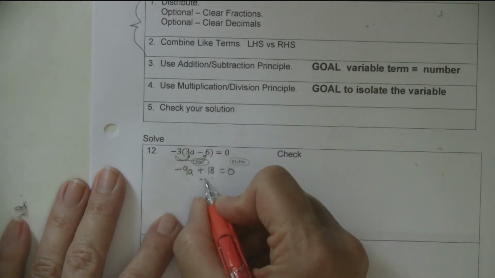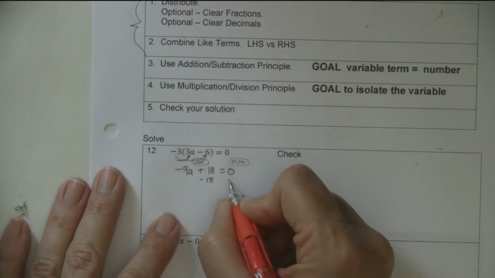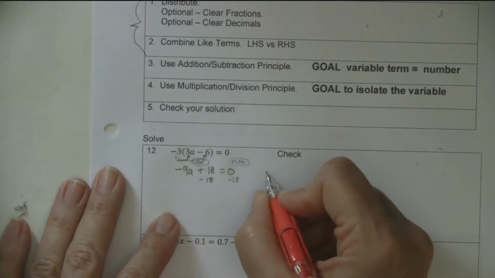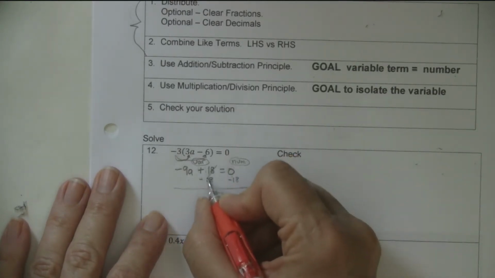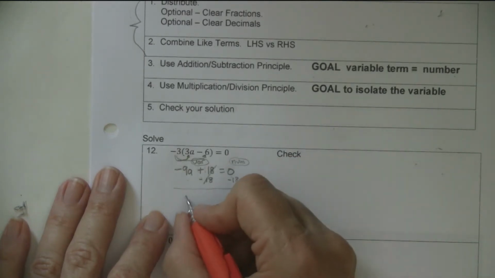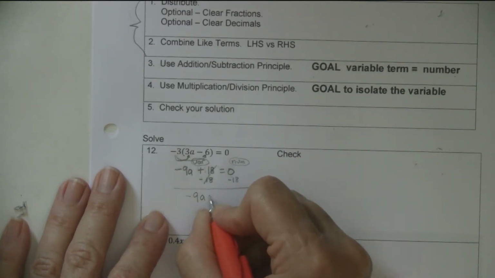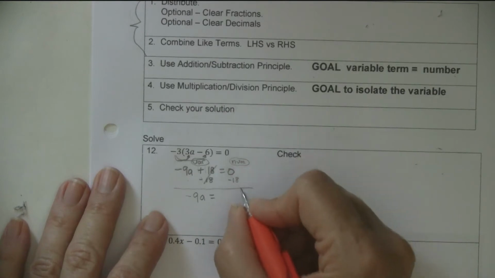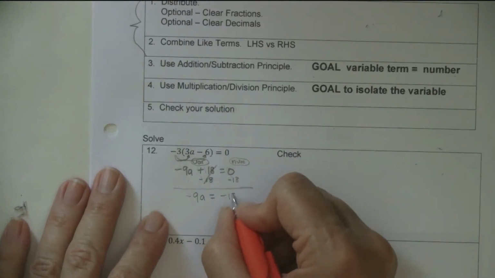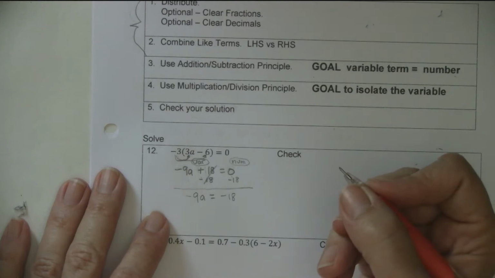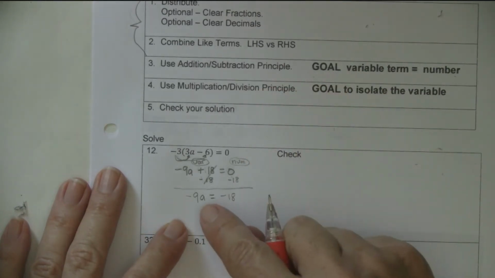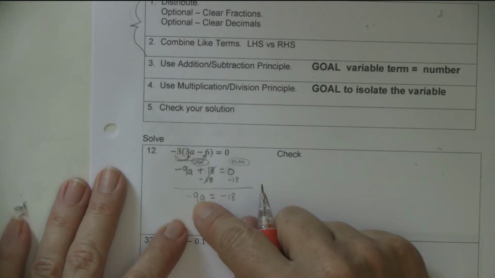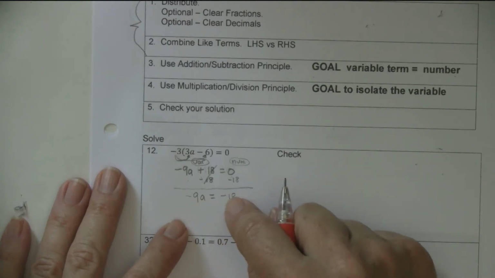I want to take away 18, and I like to stack, and I'm going to take away 18 here. If you're a non-stacker, then don't stack. I don't care. Doesn't matter. It's all good. So I'm going to have negative 9a equals, and then 0 take away 18, so that's negative 18 if I combine those together. And then now I have got them separated. Negative 9a is a variable term, and negative 18 is a number.